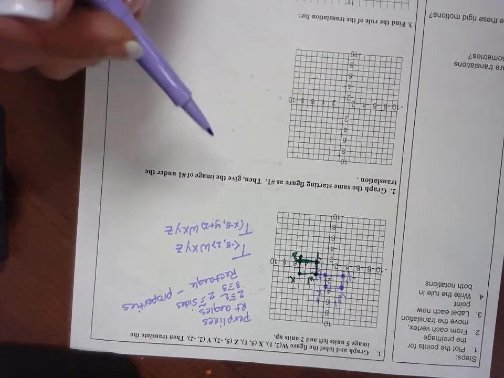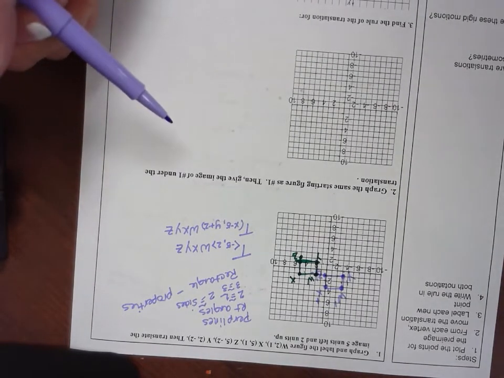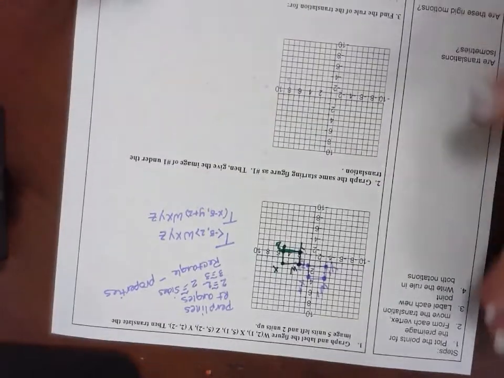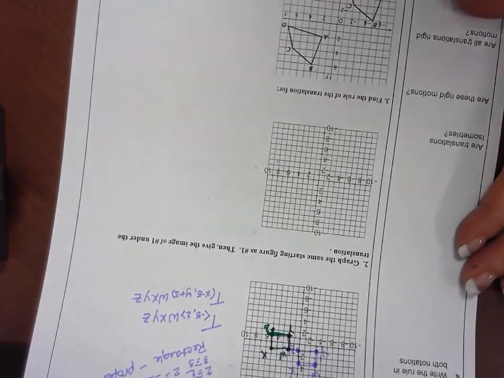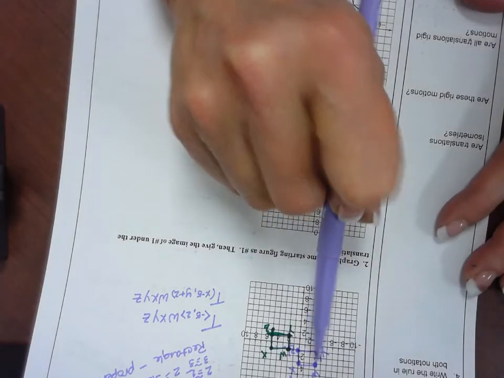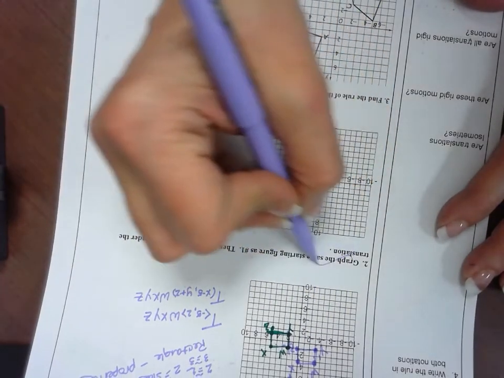All right. Now, for the second one here, we're going to start at this second one where we ended. This is kind of confusing.